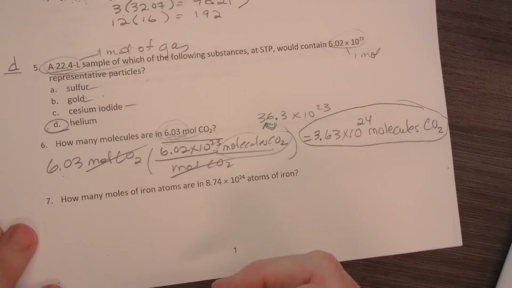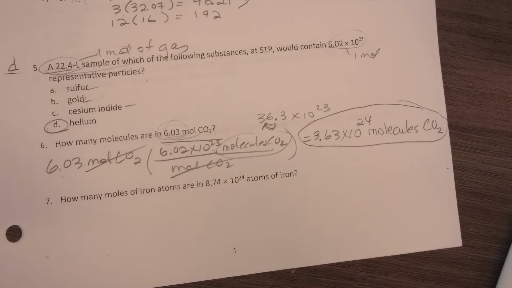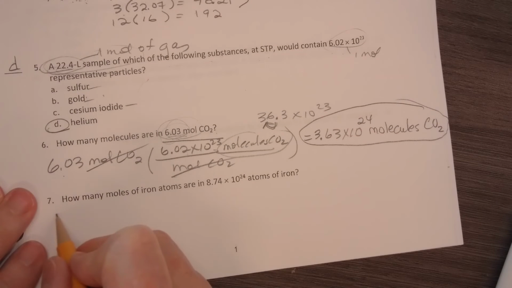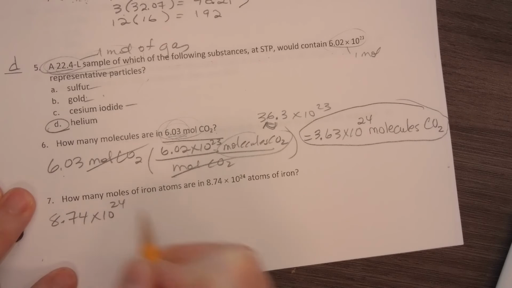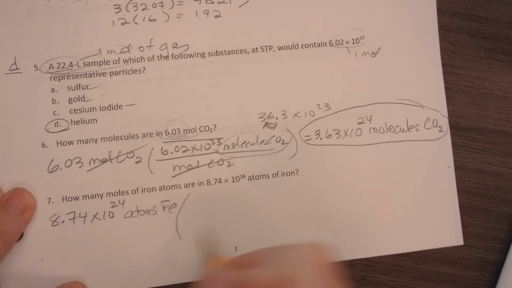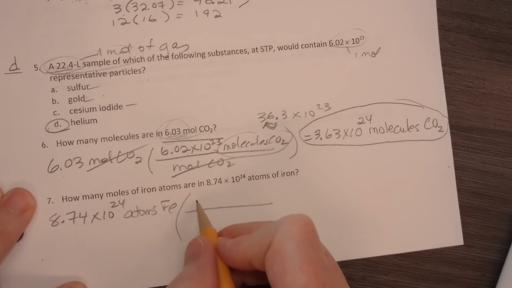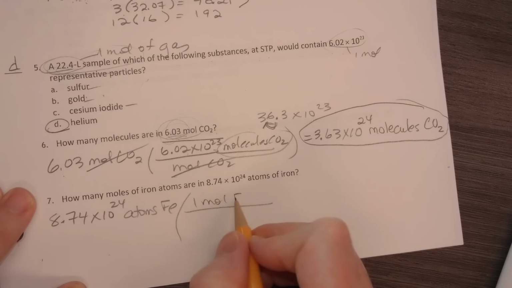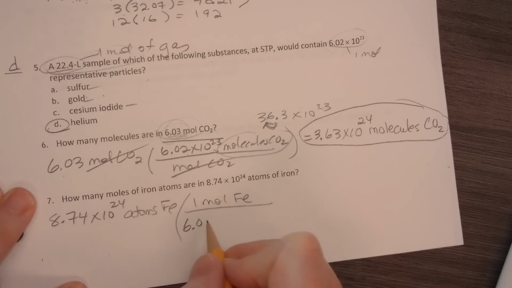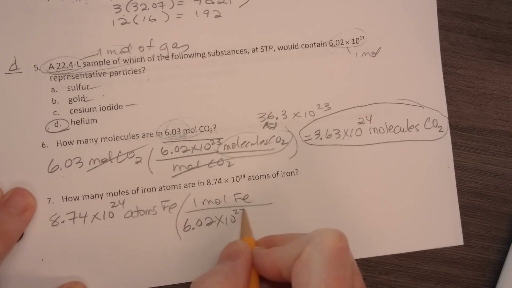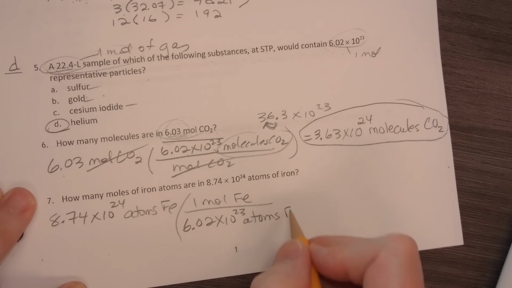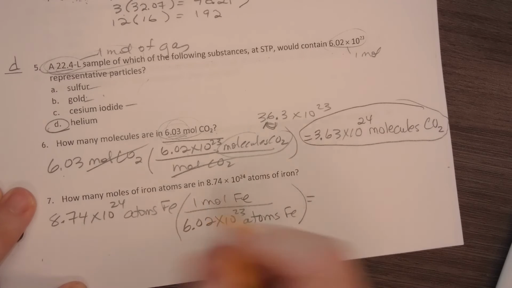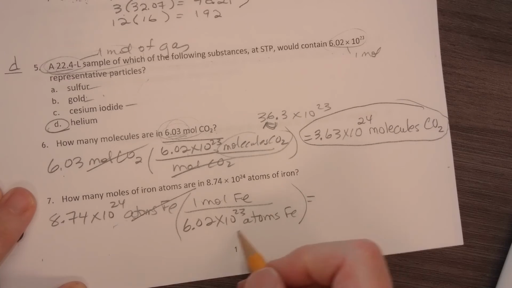How many moles of iron atoms are in this many atoms? If I have 8.74 times 10 to the 24th atoms of iron, I know that 1 mole of iron has Avogadro's number of representative particles, or 6.02 times 10 to the 23rd atoms of iron. My atoms of iron divide out.